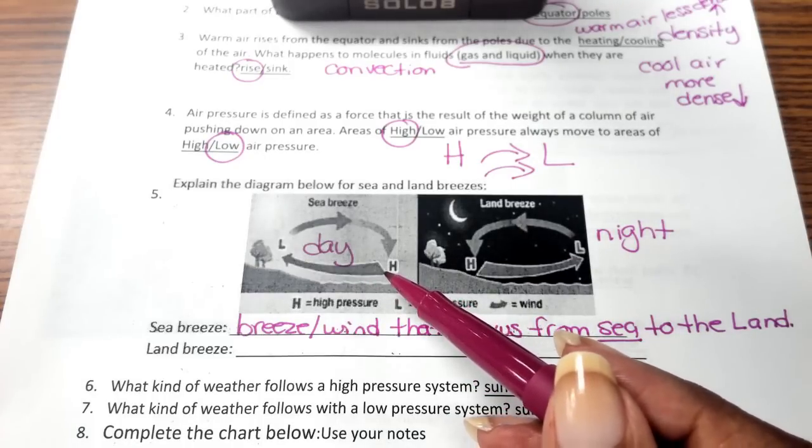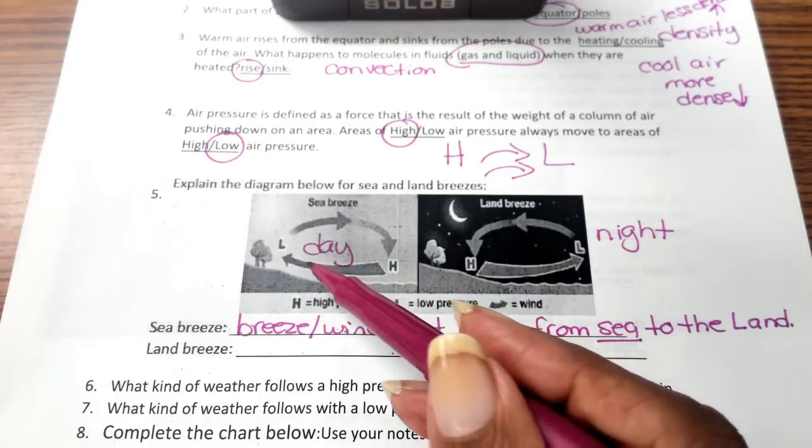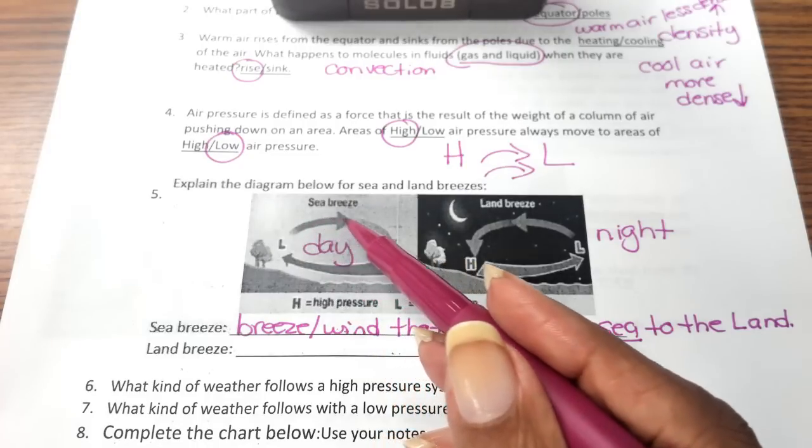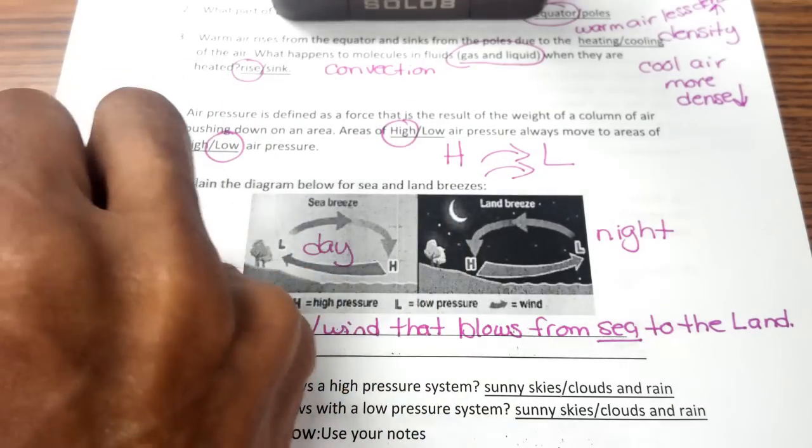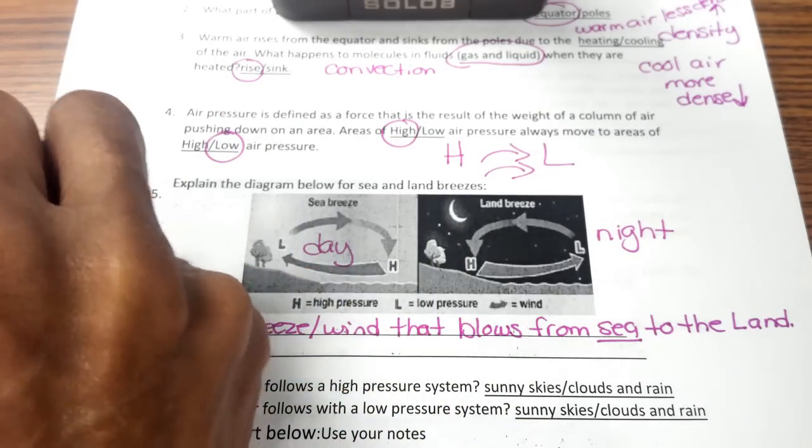All right. So this is your warm air rising, and then it cools and sinks. And then we're going to write, again, this occurs during the day.